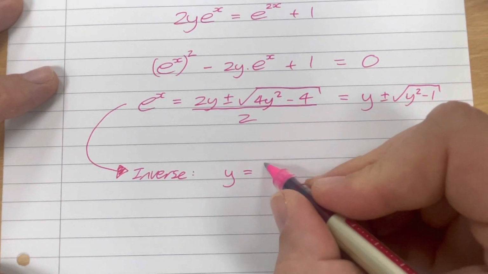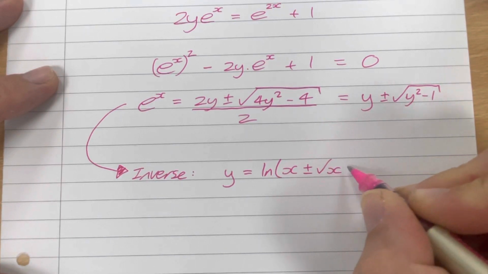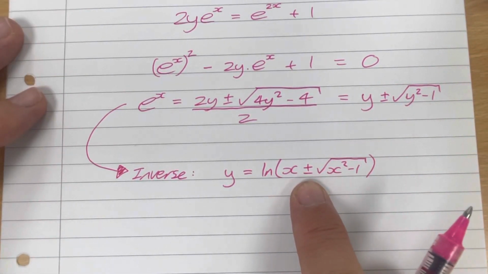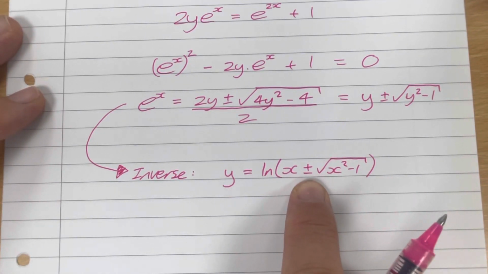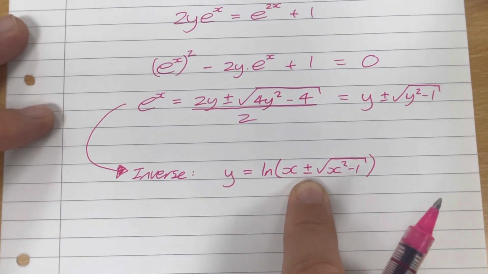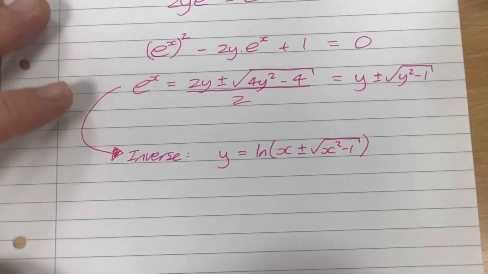So we get y is equal to the natural log of x plus or minus the square root of x squared minus 1. The problem is at the moment this is not a function, because we've got 2 options in here. We've got a plus and a minus. And for a function, it has to have a single output for any given input. So what I'm going to do, there's a few different ways you can do this, but this is the way that I personally like to do it.